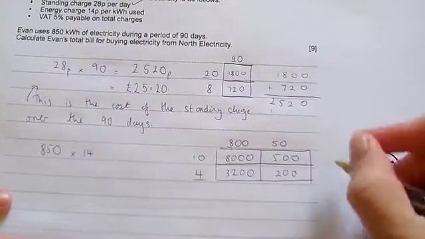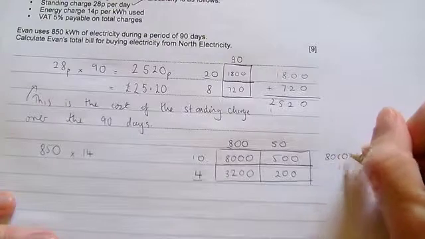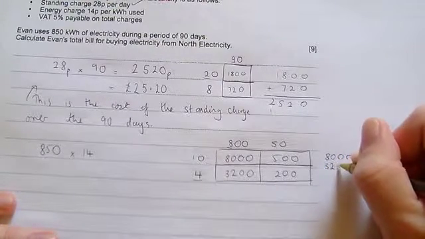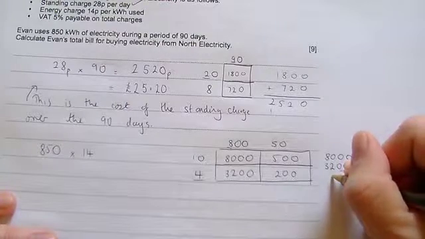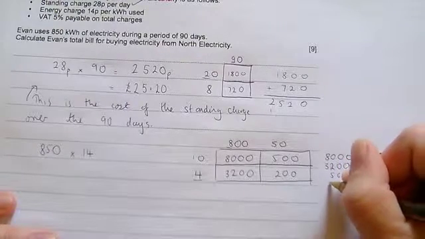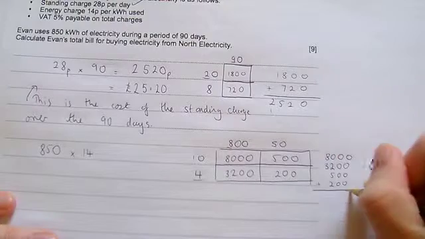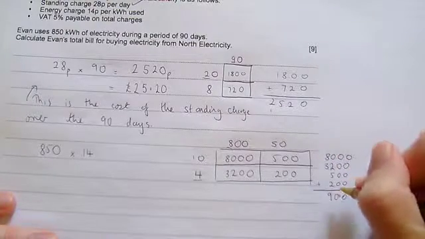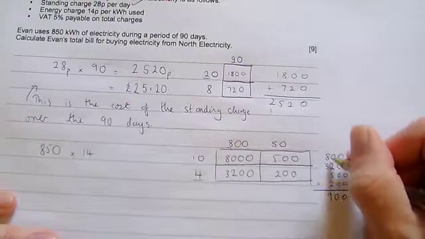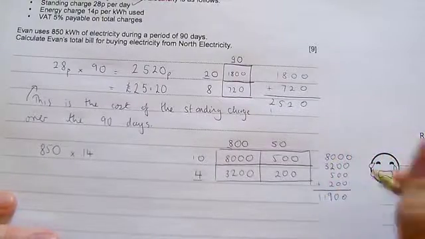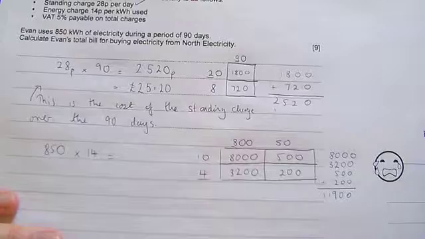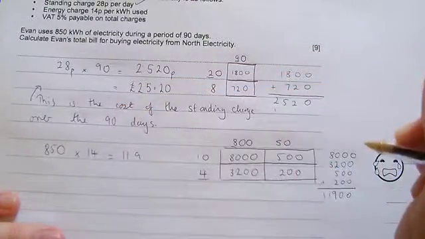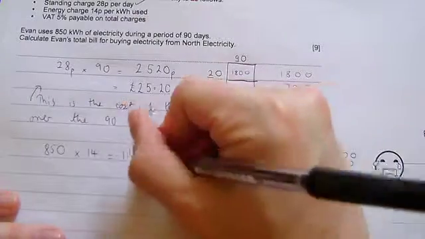So now I'm going to add all of those together, from the biggest to the smallest: 8,000, then 3,200, then the 500, and then the 200. Adding those together, my answer is 11,900.